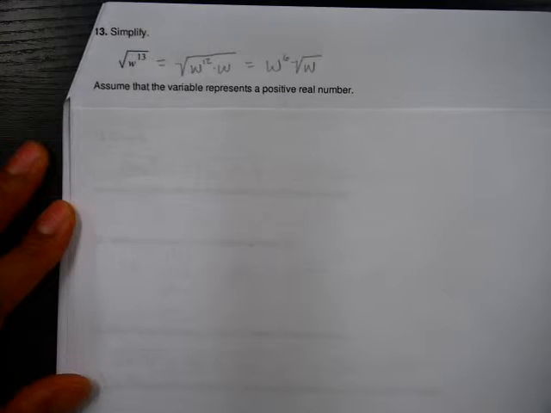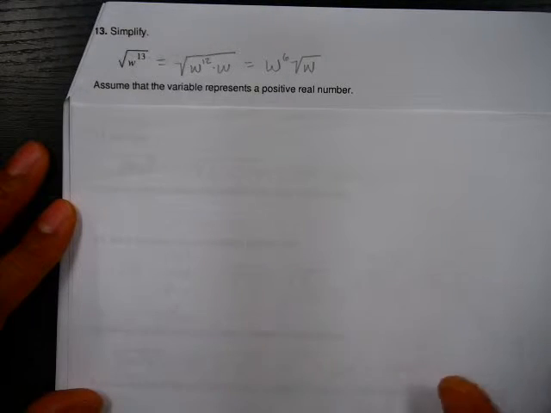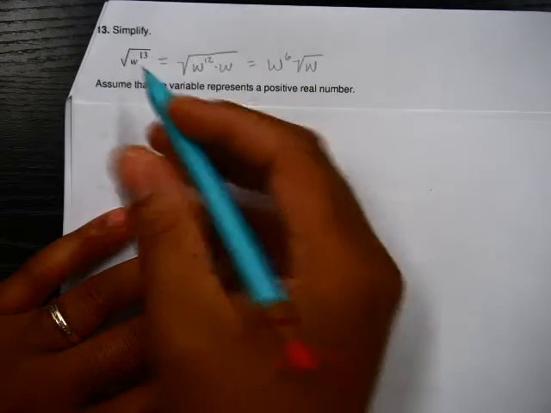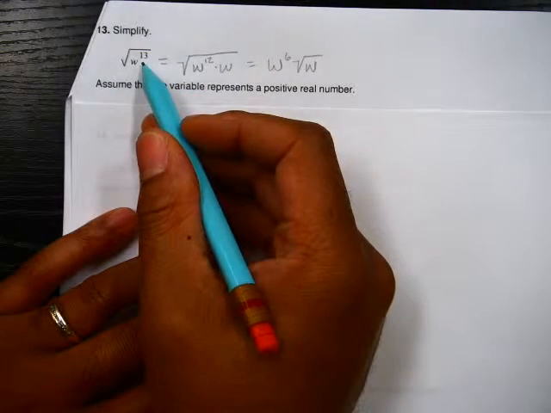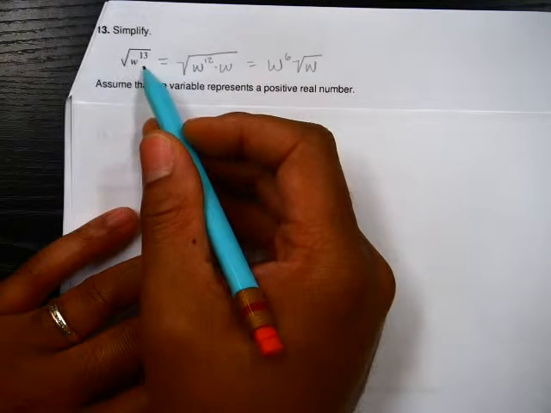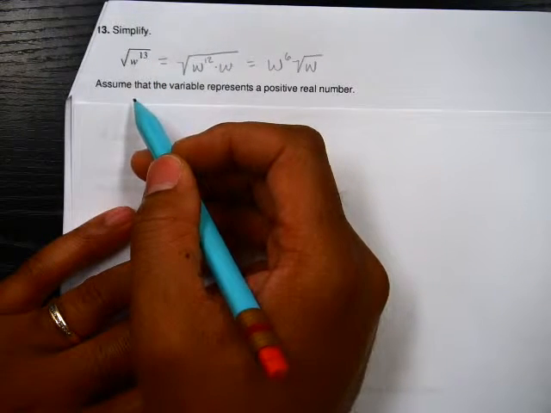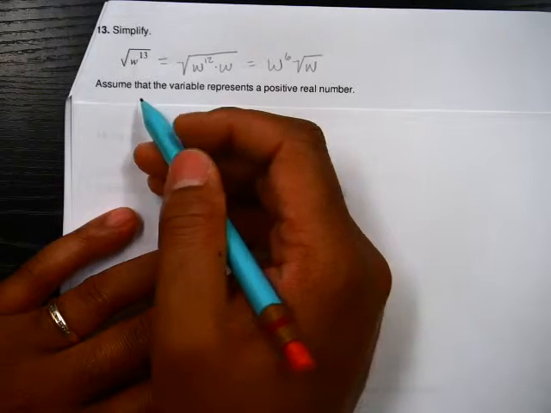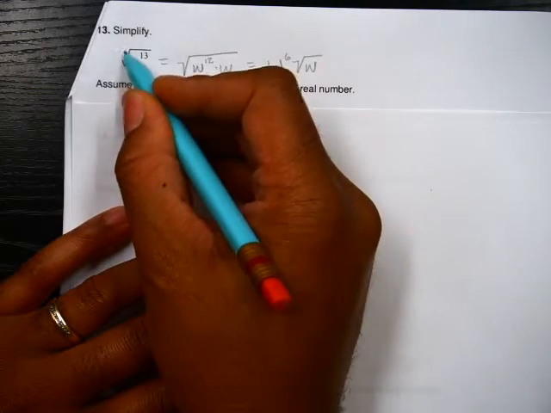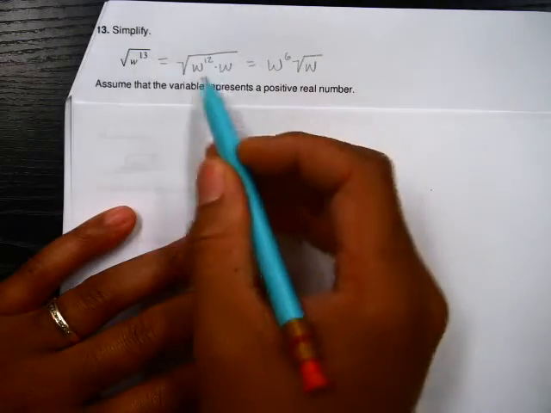Alright. Number 13, simplify. Now they throw some variables at us. Okay? So we have the square root of w to the 13th power. Alright, now, with a variable, with an exponent, we can break that exponent up any kind of way we want, as long as their exponents add up to 13. So you got to ask yourself, what's the largest number in 13 that's divisible by a root, which is understood to be 2? Well, that would be 12.